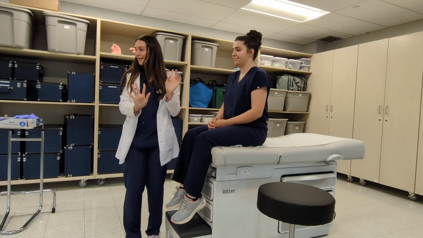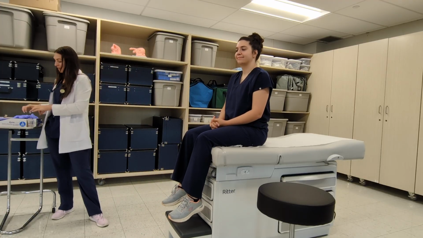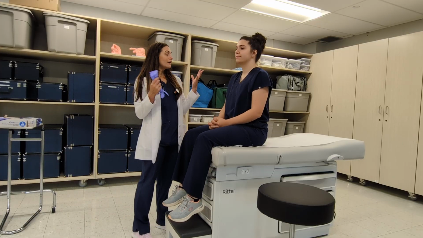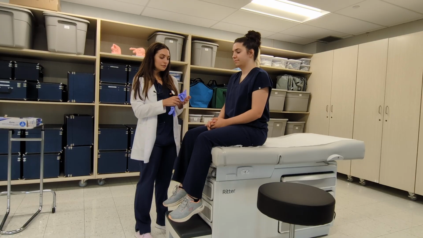I just finished sanitizing my hands. I'm going to grab the gloves. The purpose of this exam is looking for any physical manifestations of any endocrine-related conditions. So I have introduced myself. I've explained the purpose of the exam. I'm going to confirm my patient's name and date of birth.